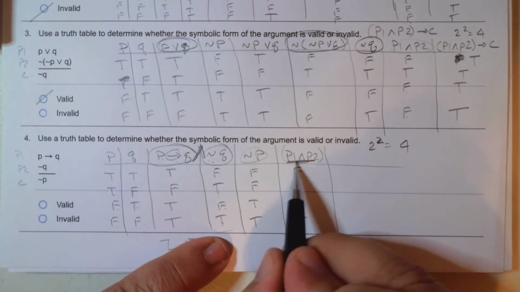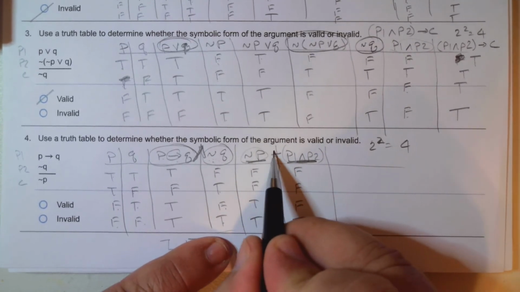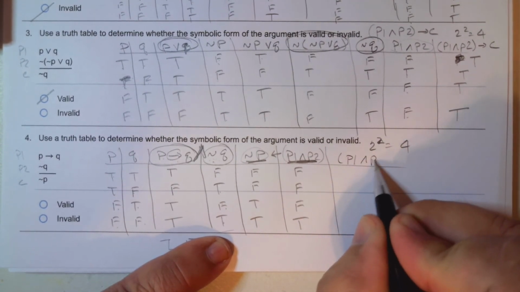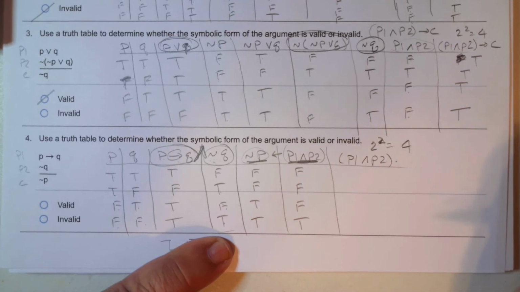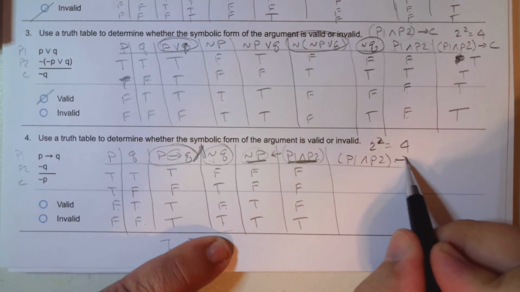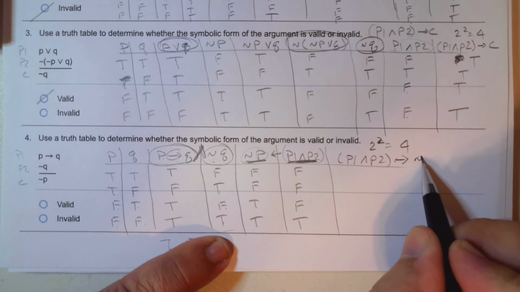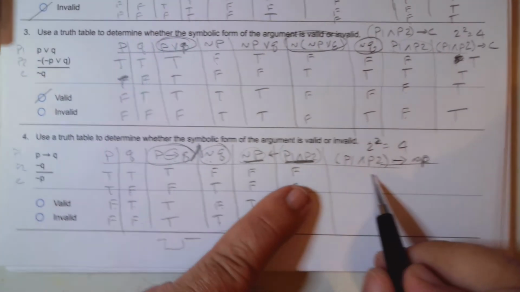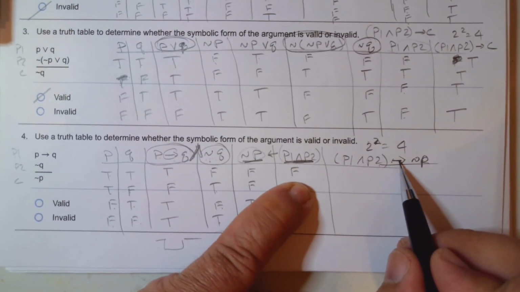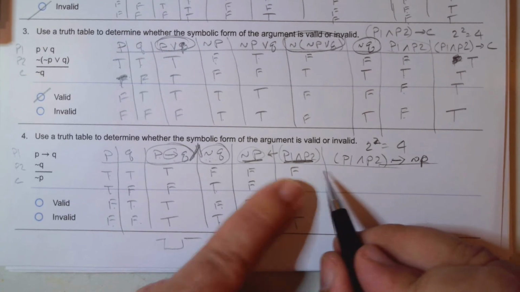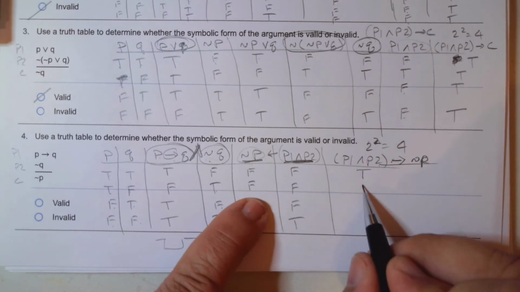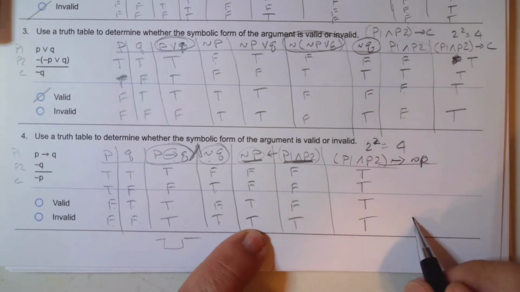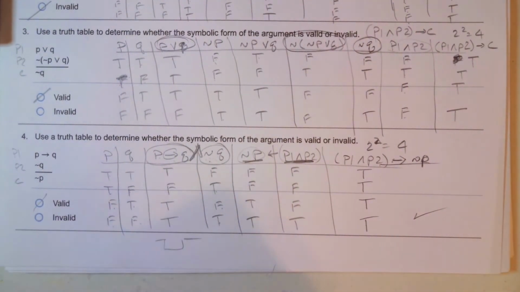So now we're going to take this and that. We're going to do a conditional. So premise 1 and premise 2, if that, then not Q, the conclusion. So again, it's the value. As long as it goes up or stays the same, false and false is true. False and false is true. False and true is true. True and true is true. So it's a valid statement.